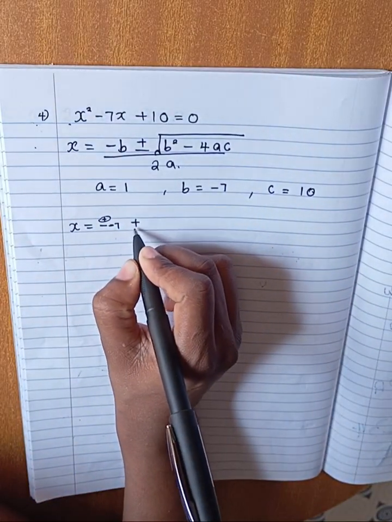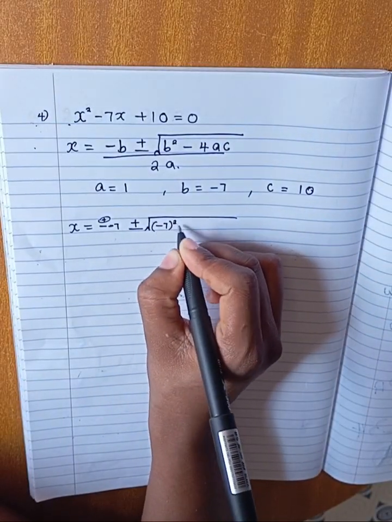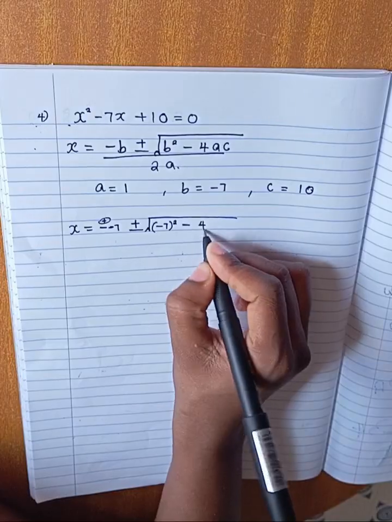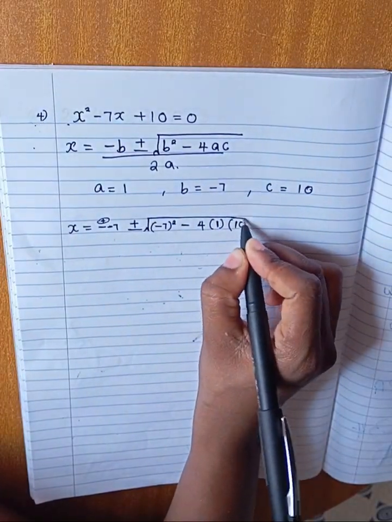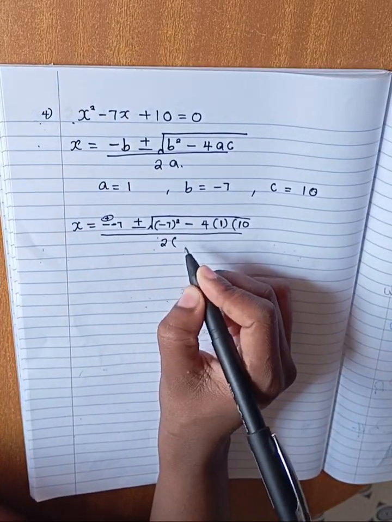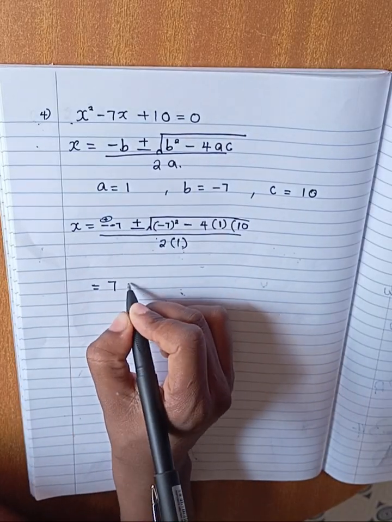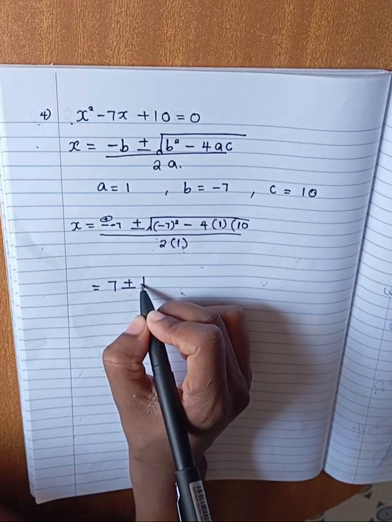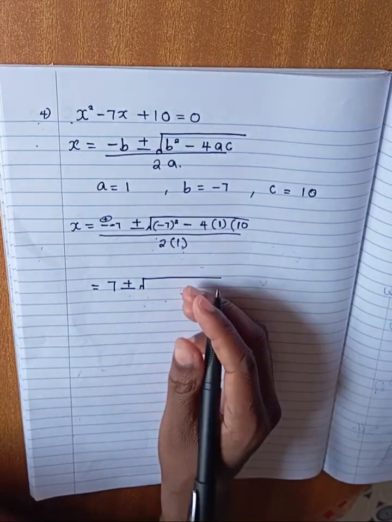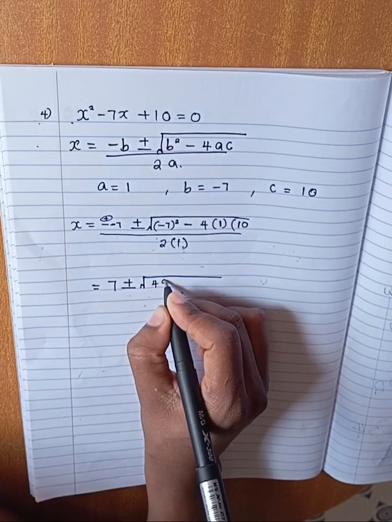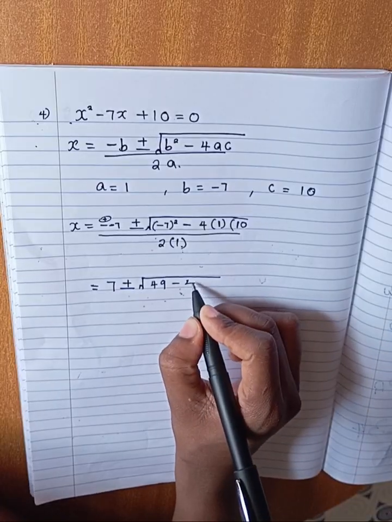So 7 plus or minus the square root of b squared, which is negative 7 squared, minus 4 into 1, which is a, into c, which is 10, all over 2 into our a, which is 1. Negative 7 squared is 7 times 7, which is 49, minus 4 times 1 times 10, which is 40.